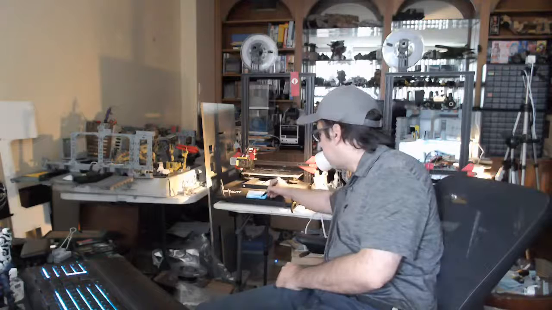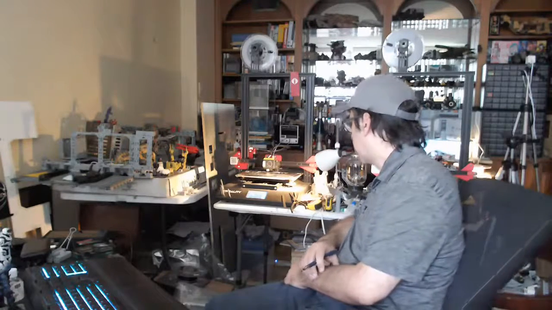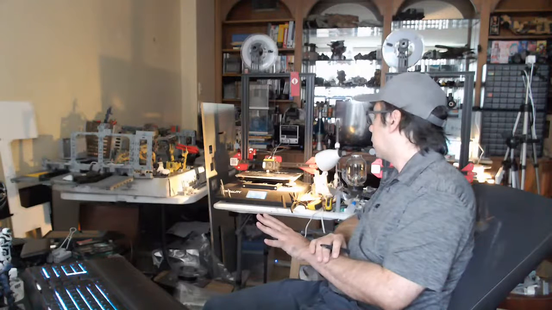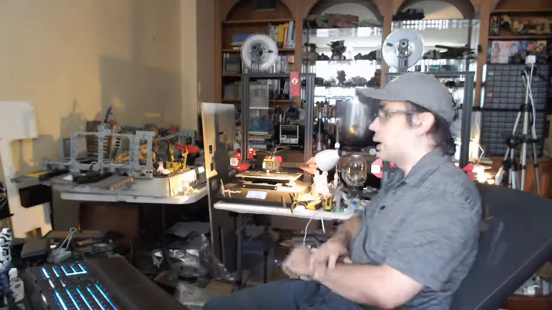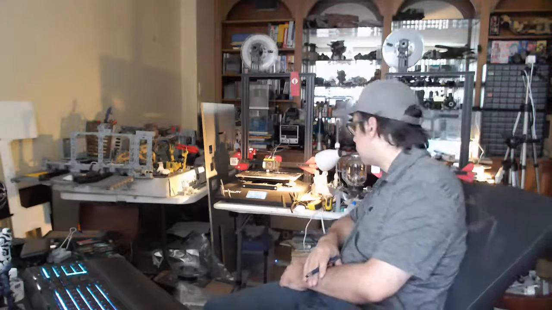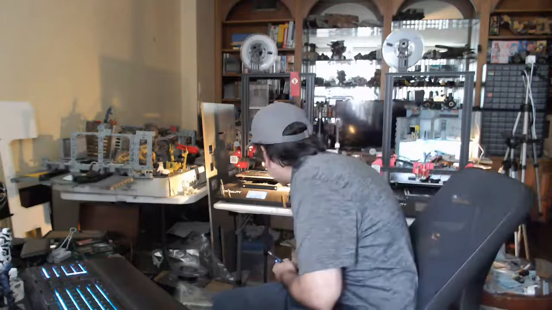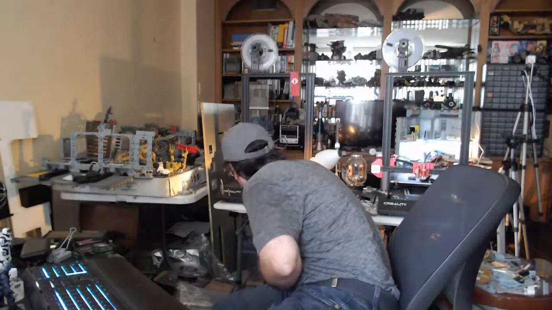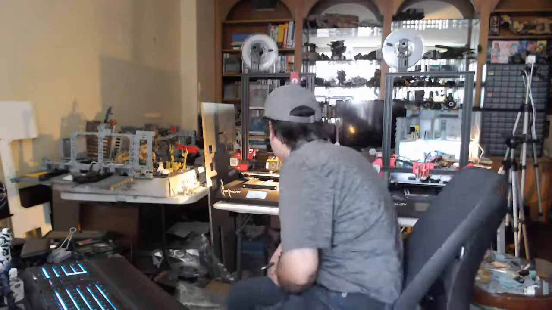So now I get ready to do manual adjustments. Once it does the first few extrusions, if it looks good, then I can walk away. It's getting a little bit of junk. Clear that out.